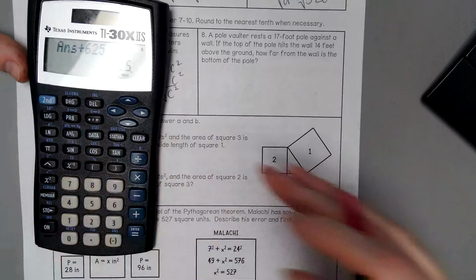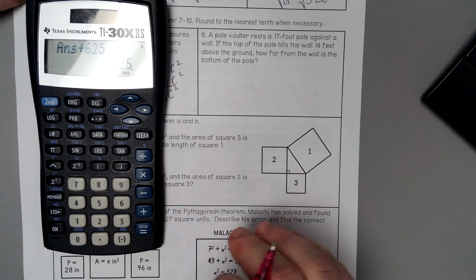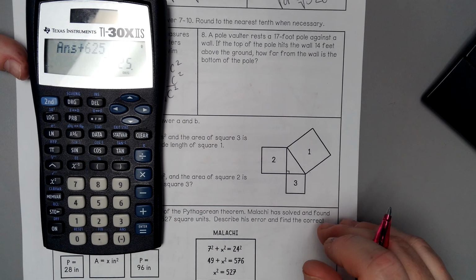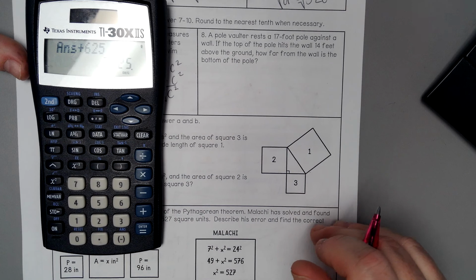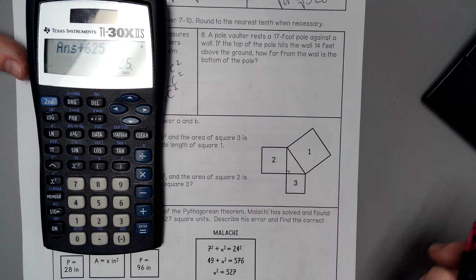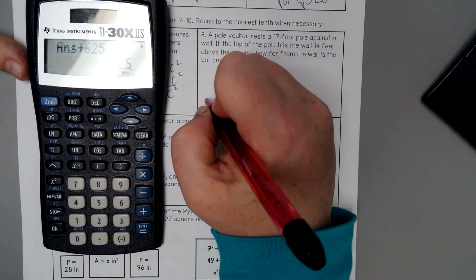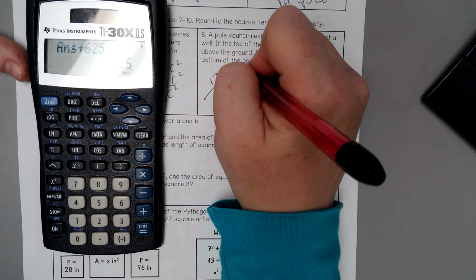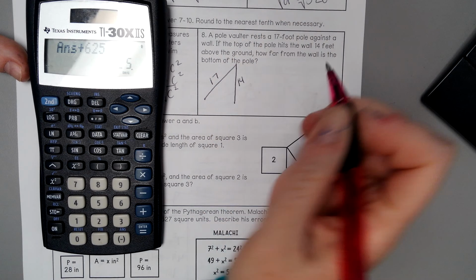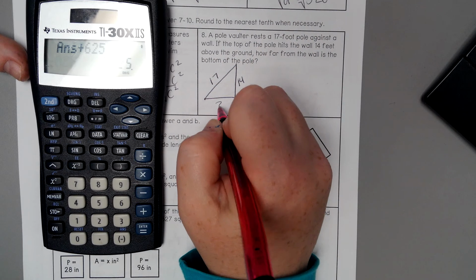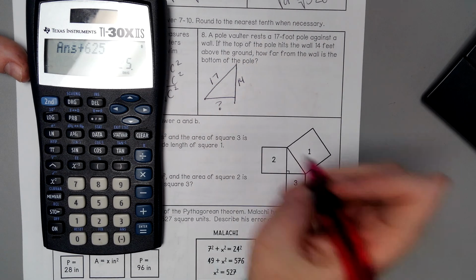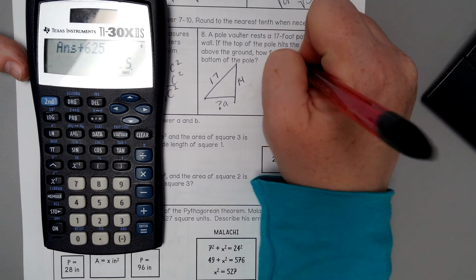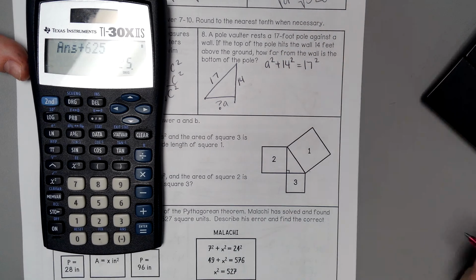Number 8. A pole vaulter rests a 17-foot pole against a wall. If the top of the pole hits the wall at 14 feet above the ground, how far from the wall is the pole? Okay, so here is my pole. It is 17 feet. It's against a wall. That is 14 feet. What is this missing measurement? We're going to label this one A. So I have A squared plus 14 squared equals 17 squared.